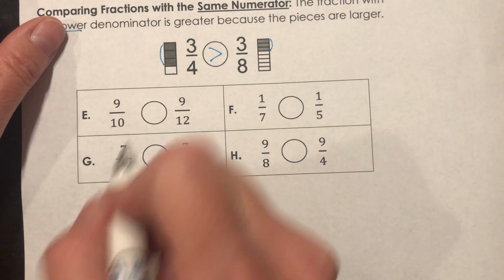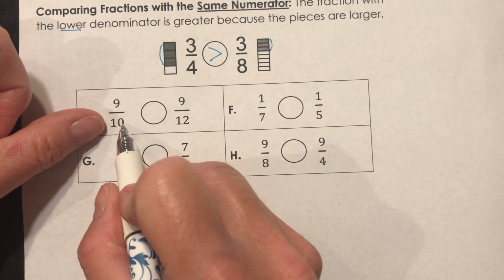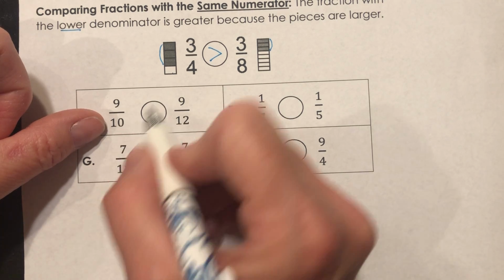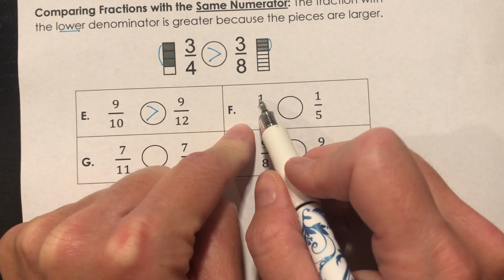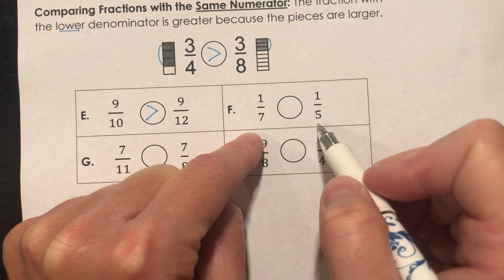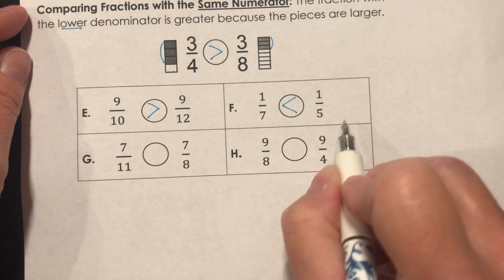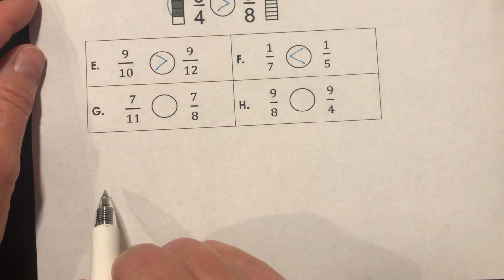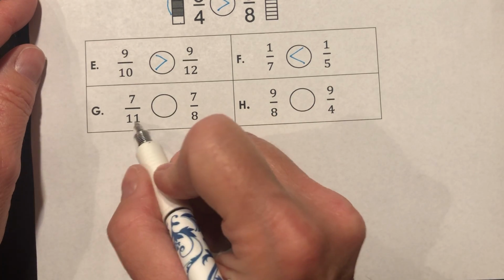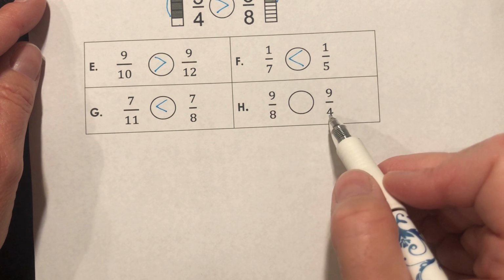Try these examples. Okay, so for letter E, the 9s match. Here I have to share with 10 people, here 12. My pieces are going to be bigger with the 10s. For letter F, 1/7 versus 1/5. If I'm only sharing with 5 pieces, I'm going to have bigger pieces here. For letter G, the numerators match. This one's cut up into 8, this is 11ths. These pieces are bigger.